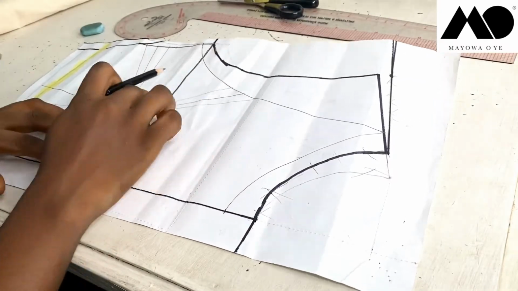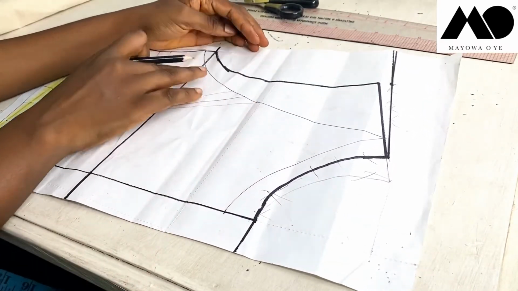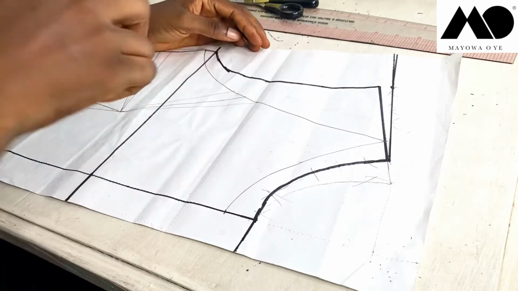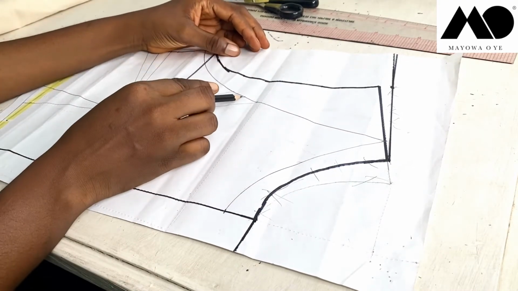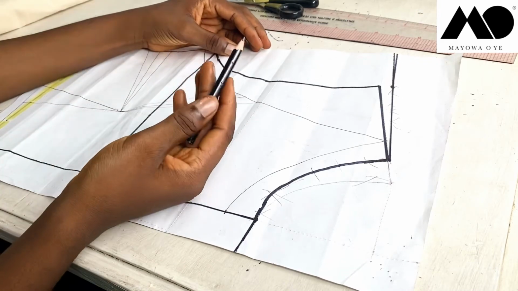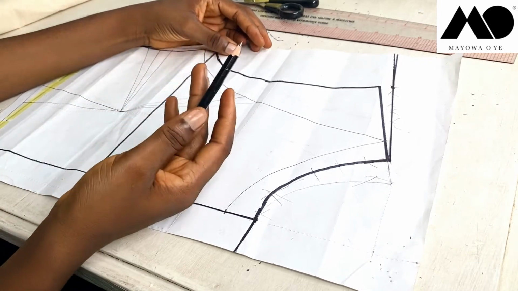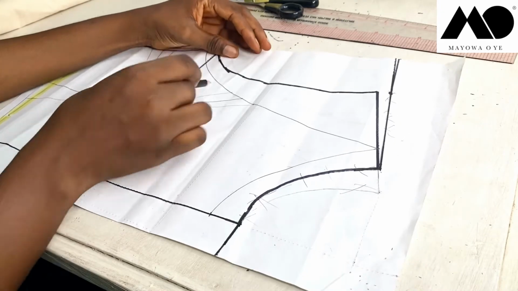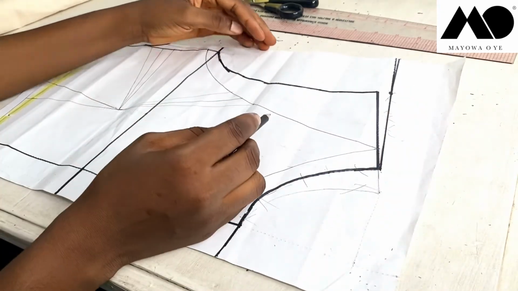This is the dart to pick for the armhole. I measured 3/4 inch away from here and 3/4 inch away from here. You can decide to use half an inch or 1 inch.